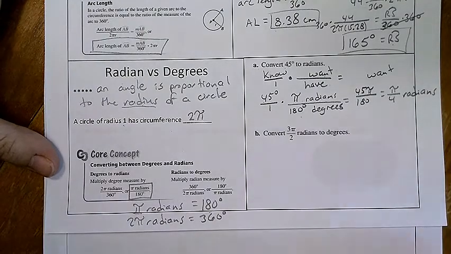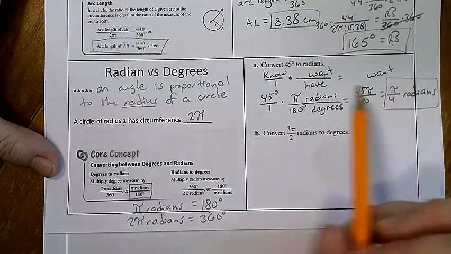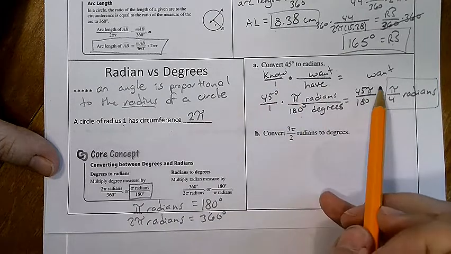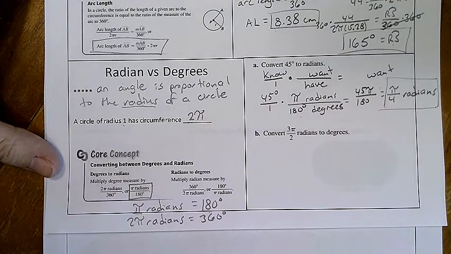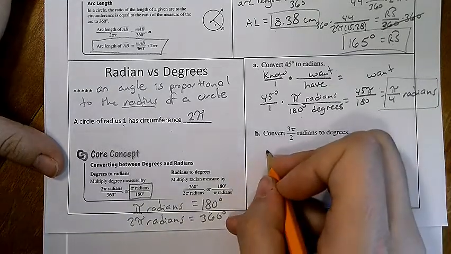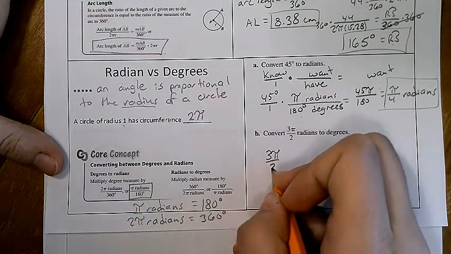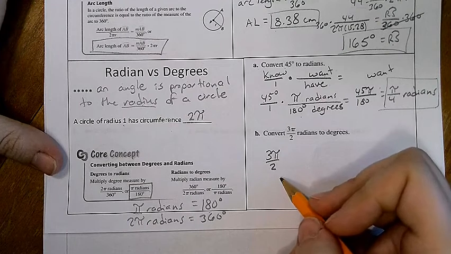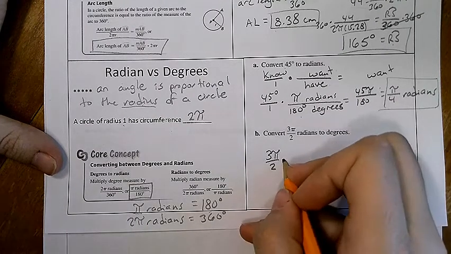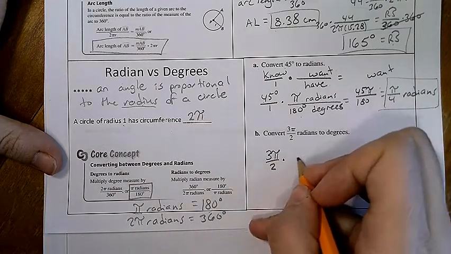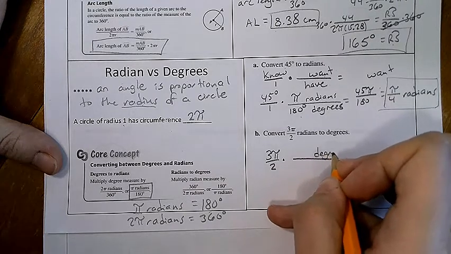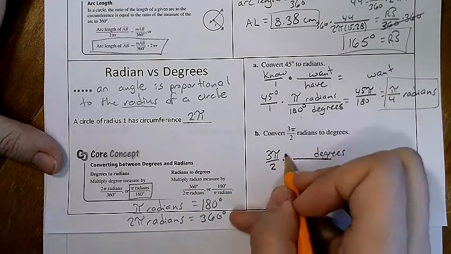All right. This will always work as a way to convert from what you know to what you want. You can use it with the metric system. You can use it with dollars, any of that. So our next one, we are converting 3 pi halves. It's already a fraction, so I don't need to write it over 1. We want it in degrees. So I'm going to put degrees right here. And we have radians.